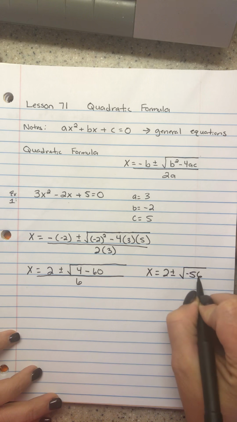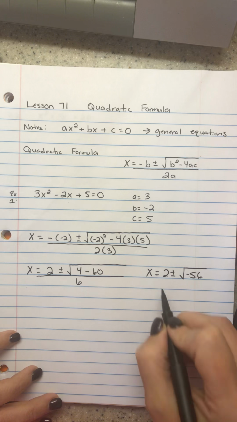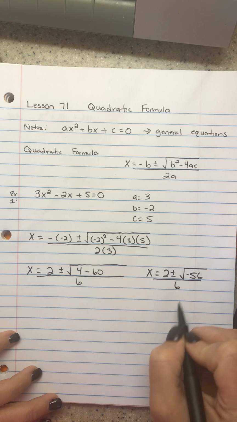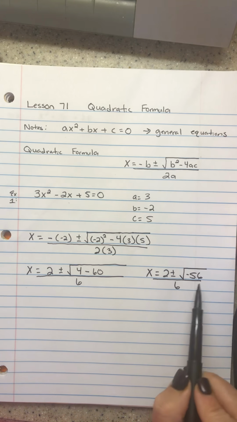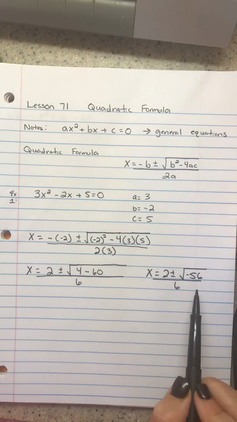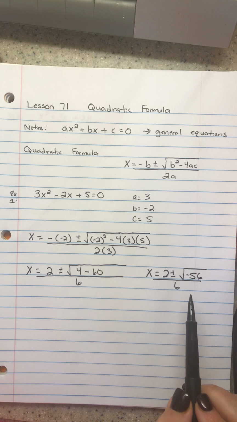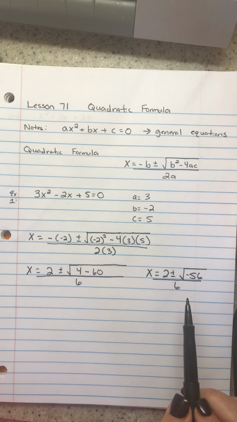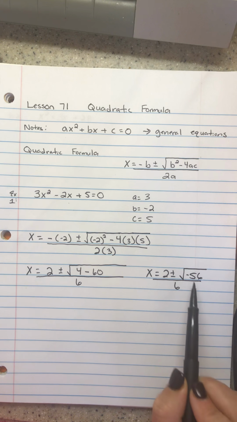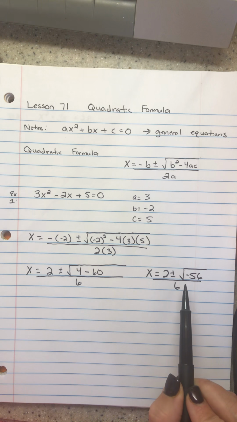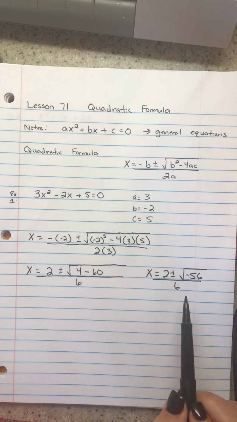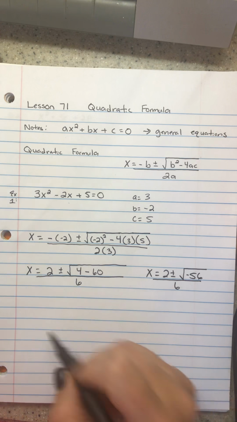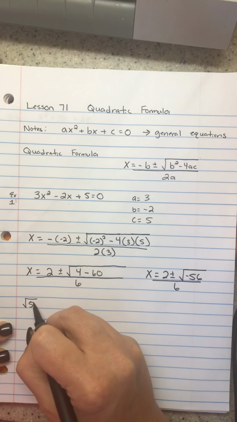Then we can simplify what's under the house a little bit more. So we have -56 here over 6. There are two things that we're going to use right here. One, 56 can be simplified, so we need to break that down, and anything that can be pulled out of the house, we need to pull out of the house. Another thing is that it is a negative, and we've learned recently that you can't have negatives under the house, so we're going to make that an imaginary number, and we're going to be replacing it with an i. But we'll go ahead and break down the 56 first.